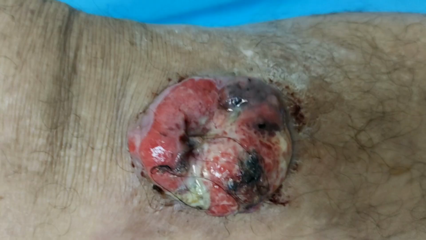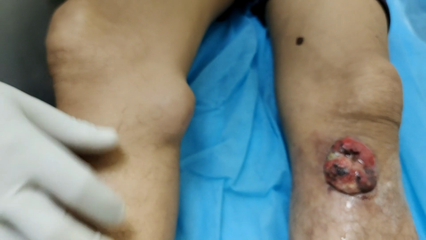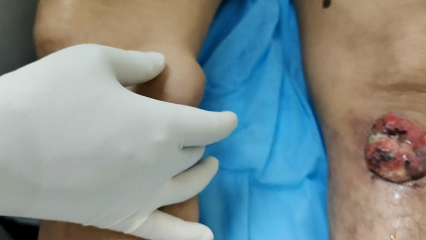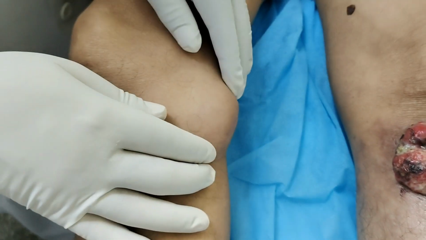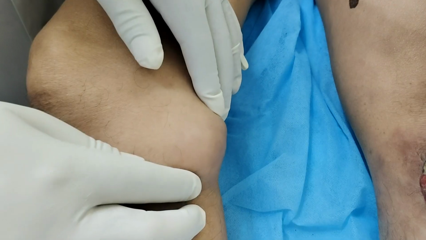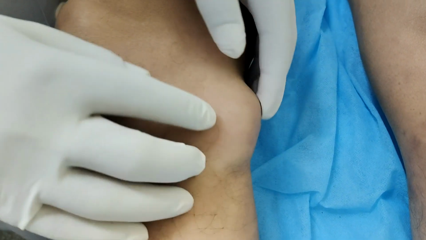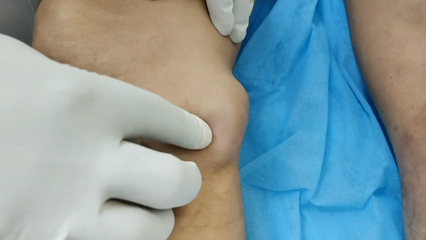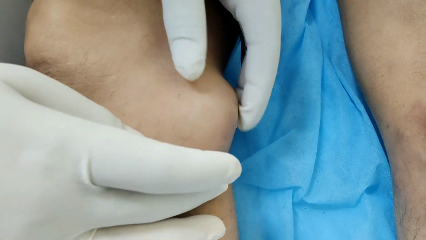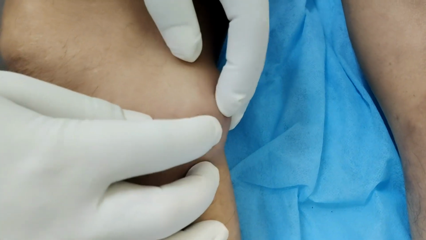Sir, on the contralateral limb, there is a swelling present of size 3 to 4 centimeters medially, which is also 2 centimeters inferior to the knee joint. Side to side mobility is present, and slip sign is also positive. What is the consistency? So it is soft to firm in consistency, sir.